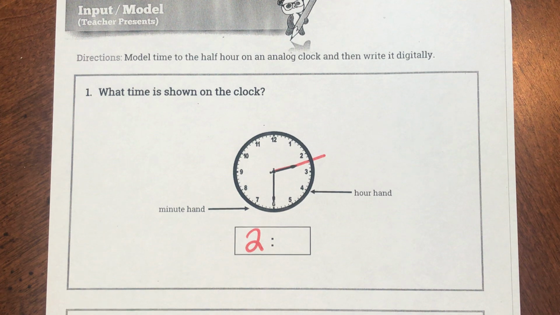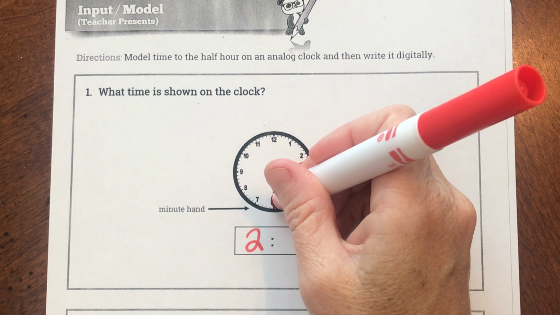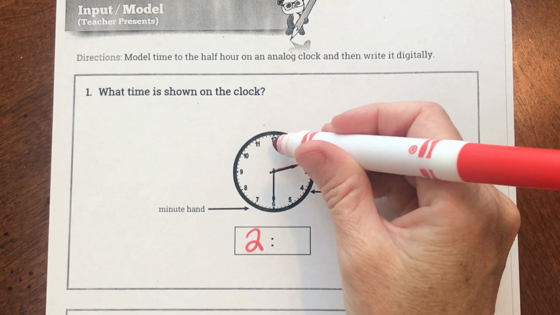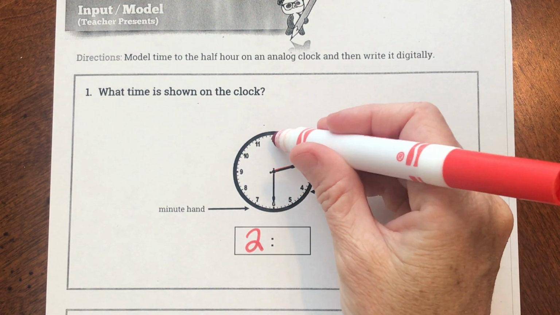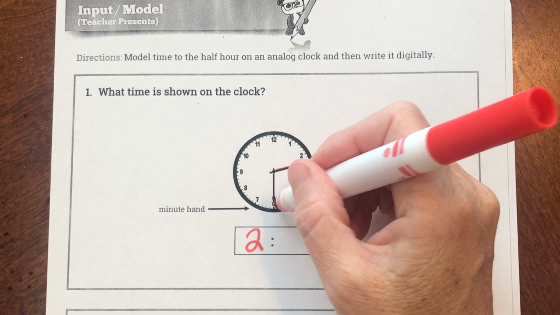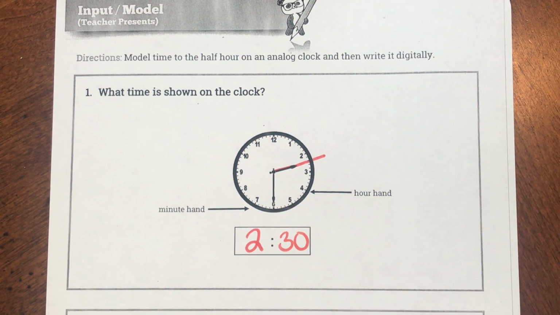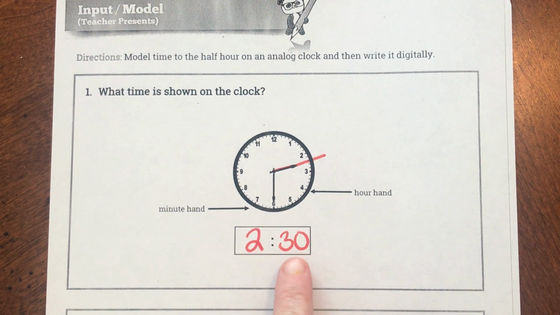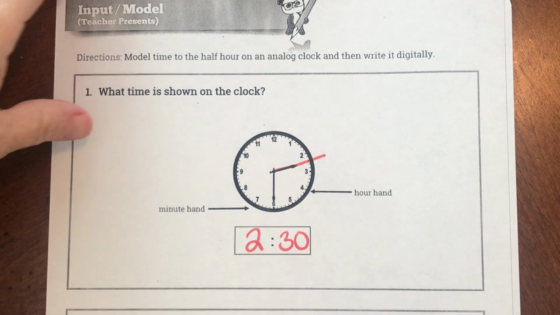And then when I look at my minute hand, because it's pointing straight to the 6, that means it went half the circle, or half an hour, because it went from the 12 all the way to the 6. So we call that 30 minutes. So I would say this is 2:30. That's how I would read that, 2:30. Okay, let's try another one.